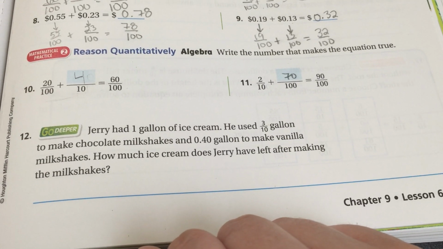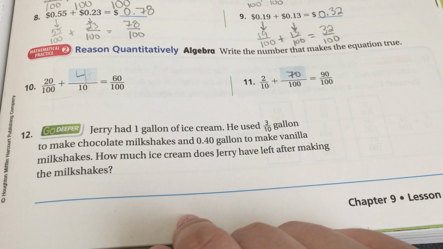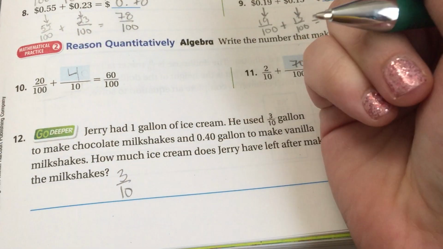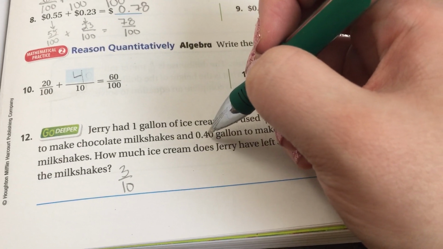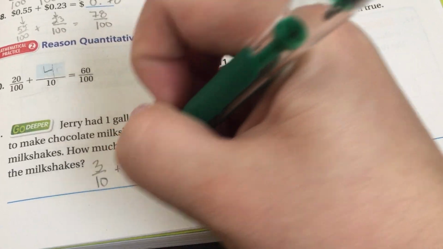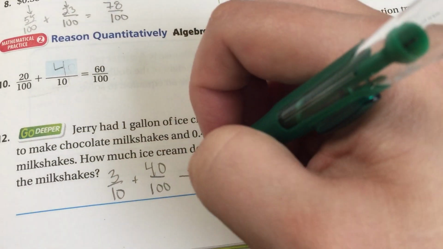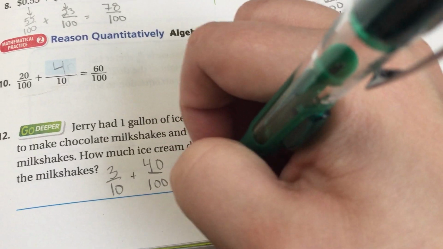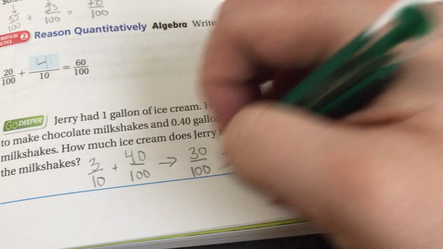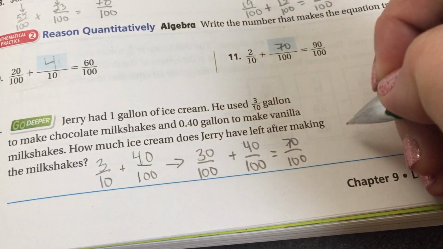So first we have to figure out how much he actually used. So if he used 3/10 of a gallon to make chocolate, and he used 40 hundredths of a gallon to make vanilla, I'm going to add those together to figure out how much ice cream he used altogether. But again, I can't add these because they don't have a common denominator. So I'm going to swap this out for 30 over 100, add my zeros in, plus 40 over 100. Now I can actually add them because they have the same denominator. 30 plus 40 is 70 over 100.